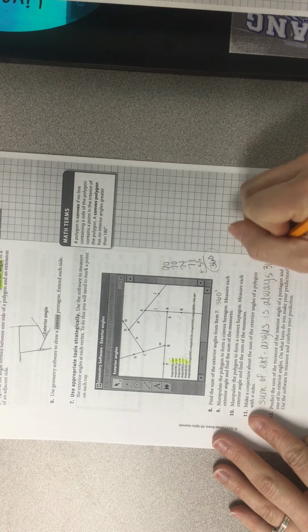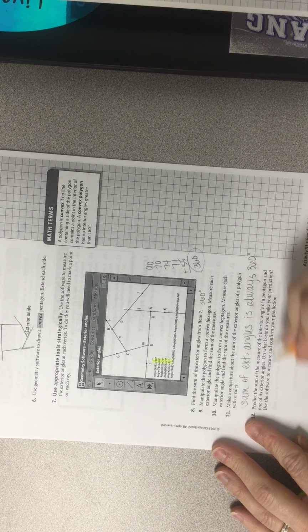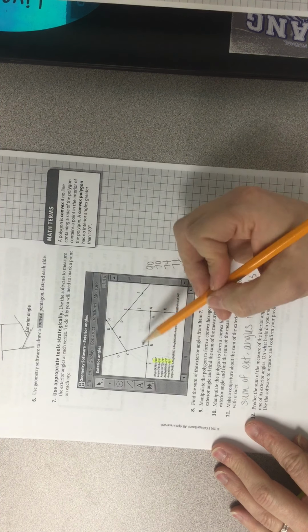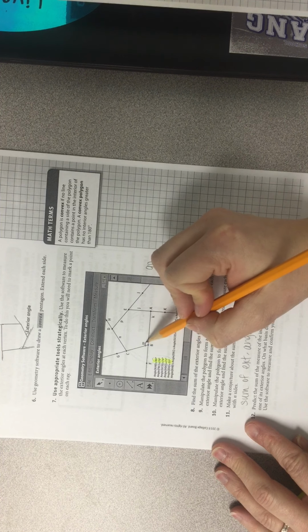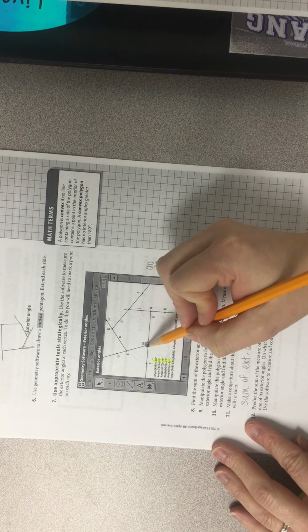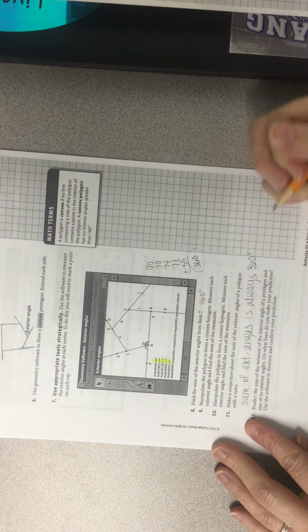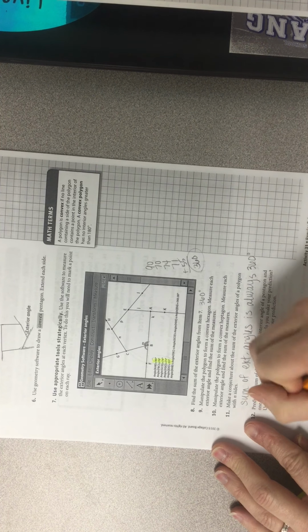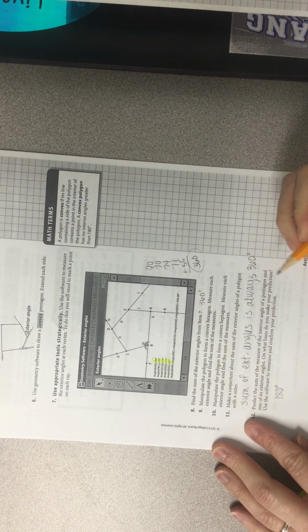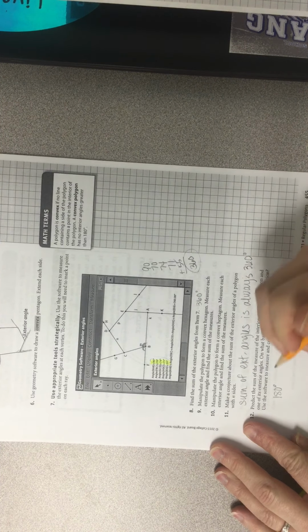Then it says predict the sum of the measures of the interior angle of a pentagon and one of its exterior angles. Well, that's what we were just saying. If I took this interior angle and added it to its exterior angle, we're going to create a straight angle. So together they would make 180 degrees. They would be supplementary. They make a linear pair.